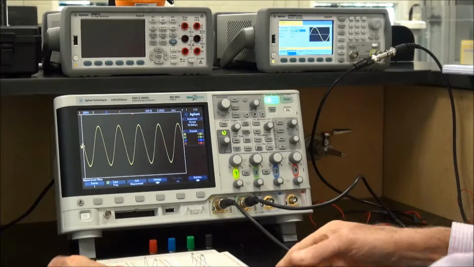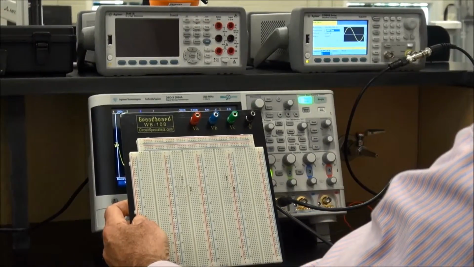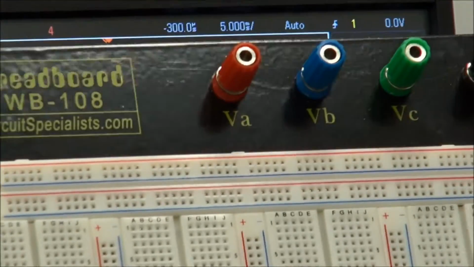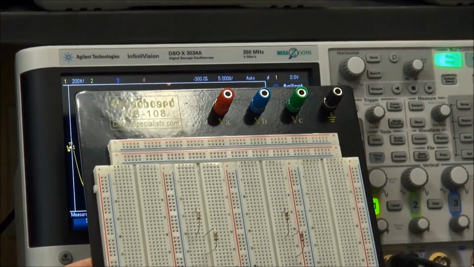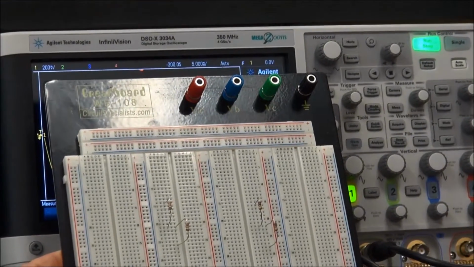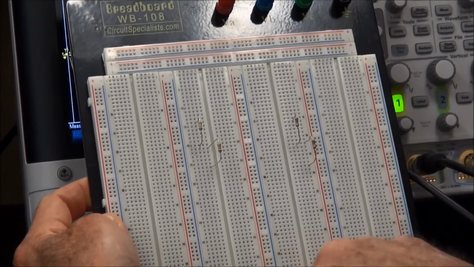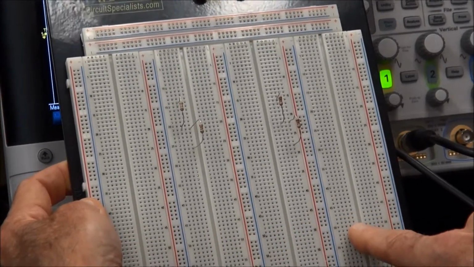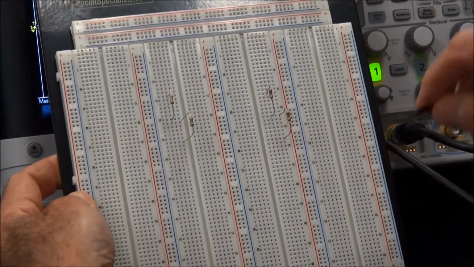So right now I have here my breadboard, which I'm just going to hold up in front of the oscilloscope screen. And I'm going to use one of these connecting wires to point with. This is our standard breadboard, and you need to understand how a breadboard is laid out. First of all, you see that there are 1, 2, 3, 4 regions in which we can breadboard components.